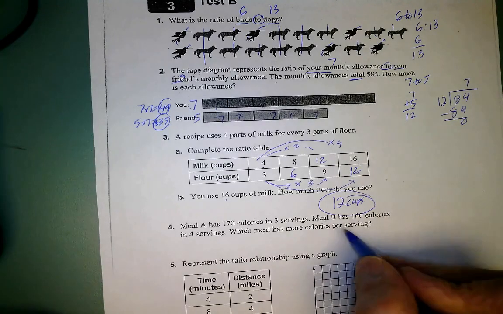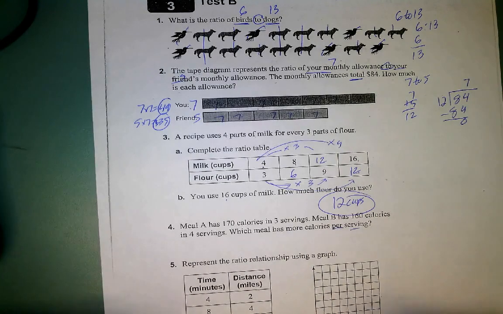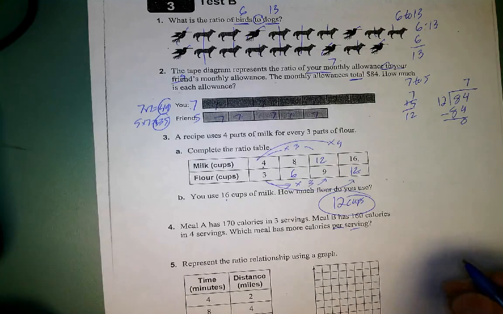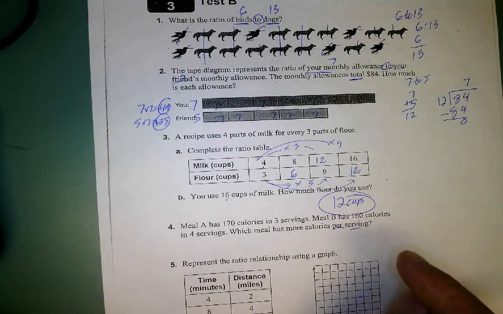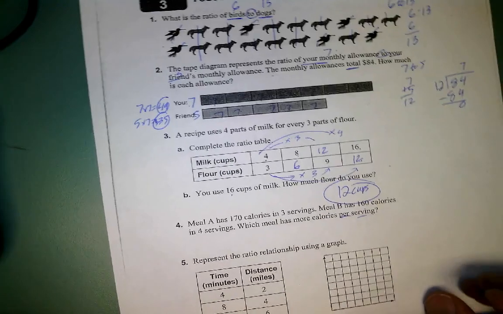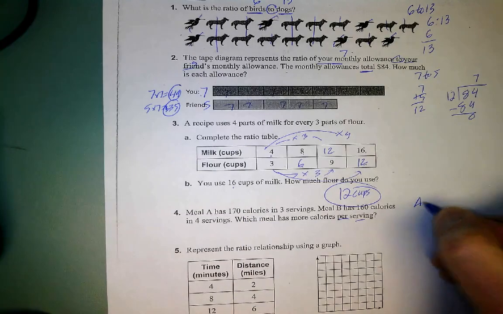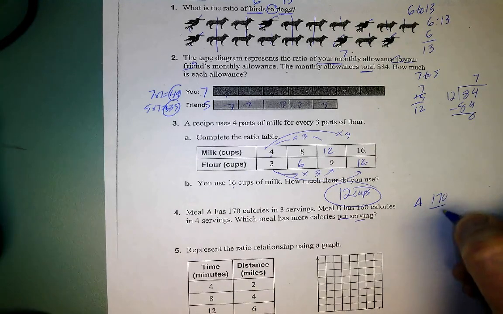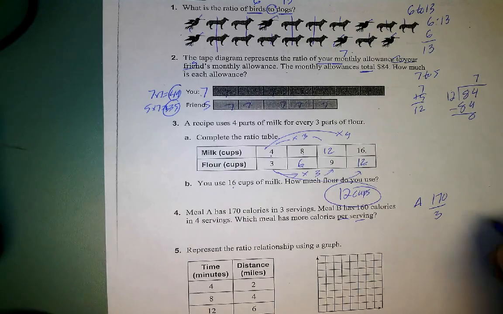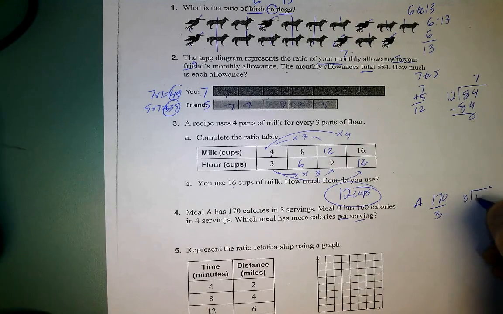Okay, so per serving, I think they're kind of trying to lead you to get a unit rate to compare, but I'm going to start doing that, but I'm also going to show you a shortcut on this if you just sort of recognize something and use your logic, right? Meal A is 170 for 3 servings, so if I want a unit rate, I'm dividing that 3 into 170.